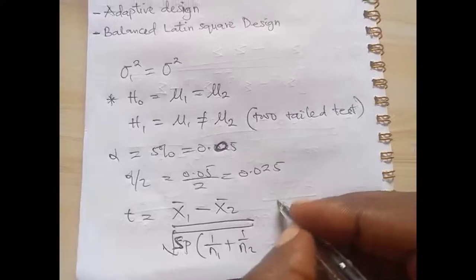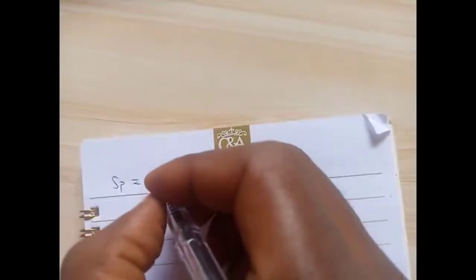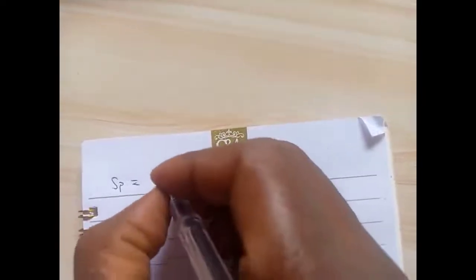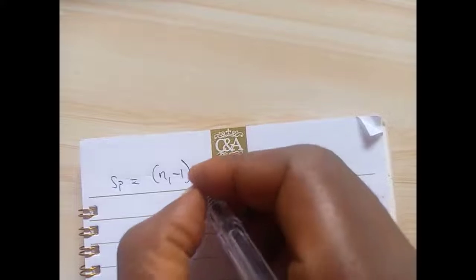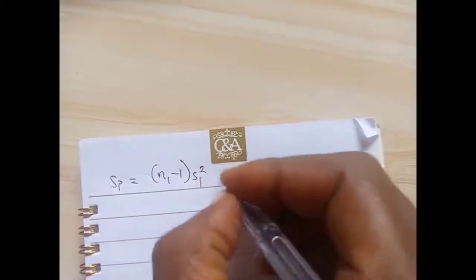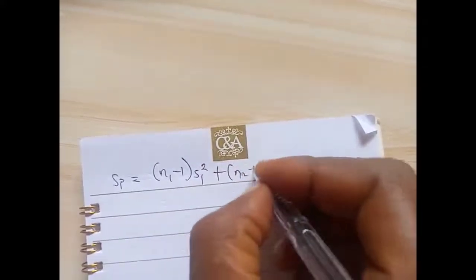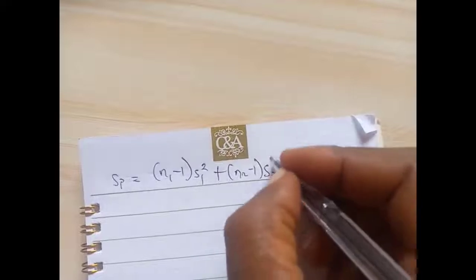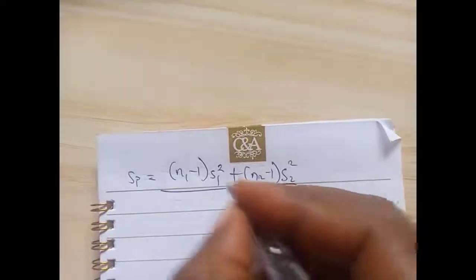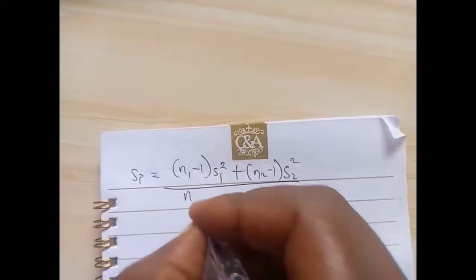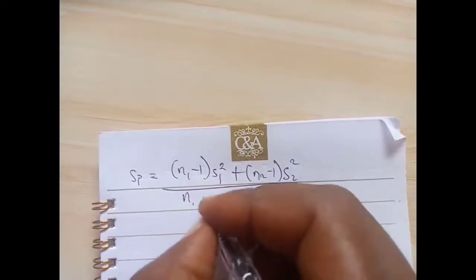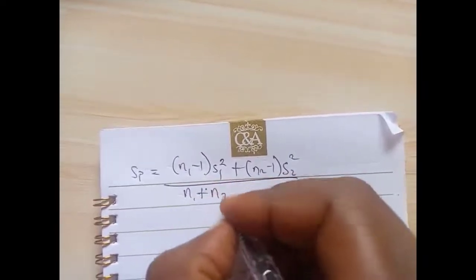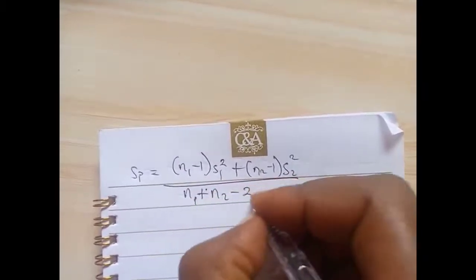The pooled variance formula on its own is n1 minus 1 times s1 squared plus n2 minus 1 times s2 squared, where s is the sample standard deviation, all over n1, the first sample size, plus n2 minus 2.